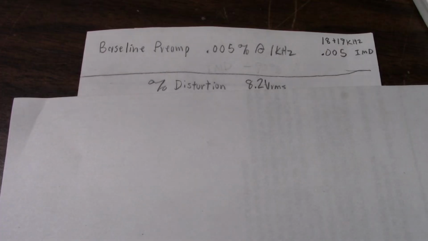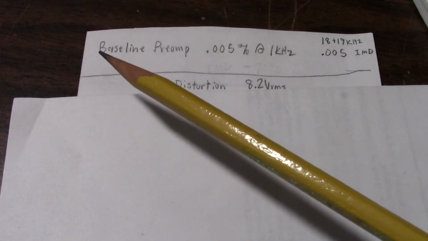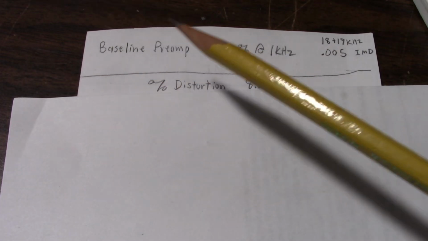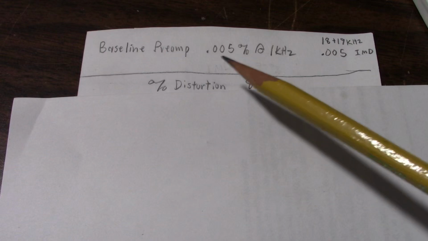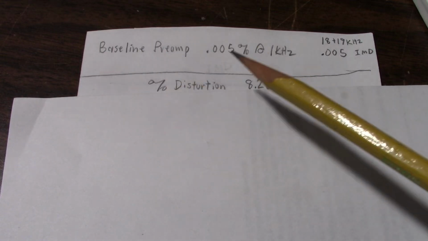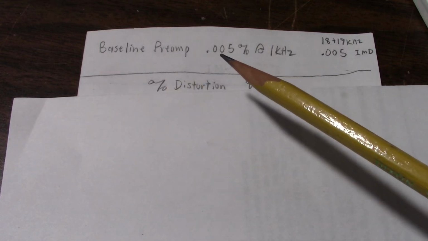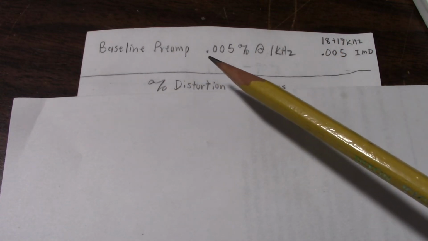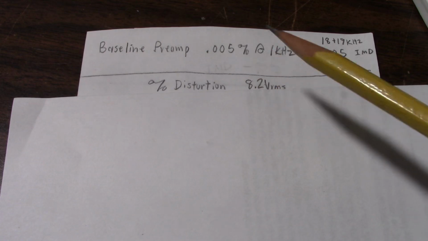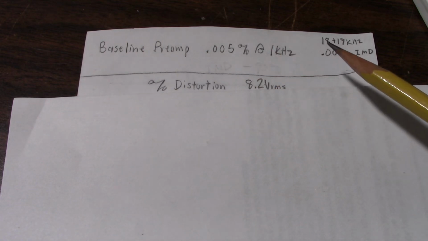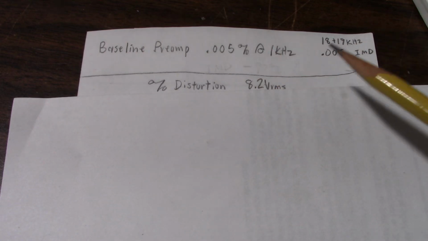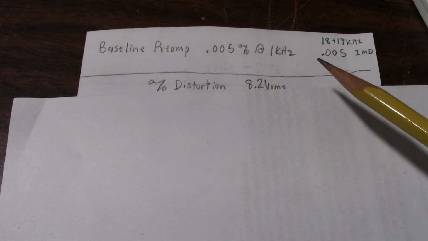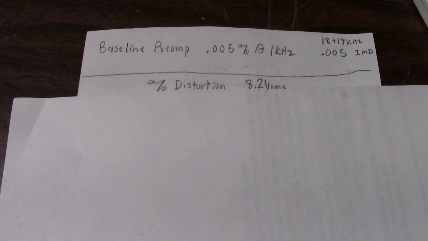Okay, let's talk about the results here. So again, our baseline for measurement here, by plugging the preamp directly into the computer and getting its measurements at 1 kilohertz is 0.005%. And with the 18 plus 19 kilohertz intermodulation test, it was also 0.005%.